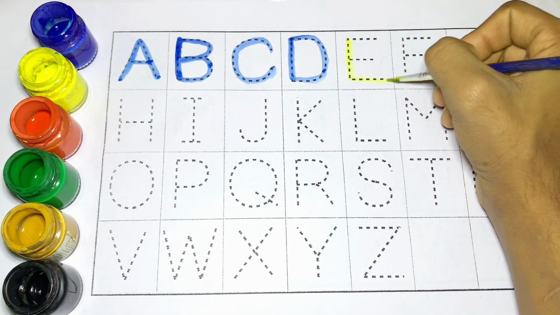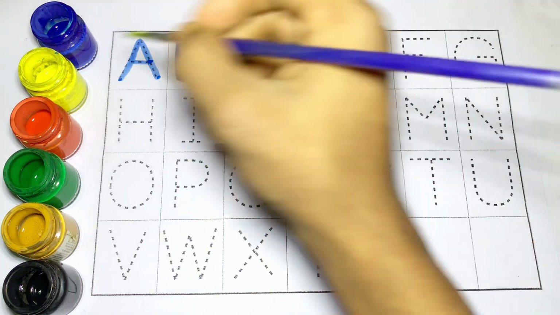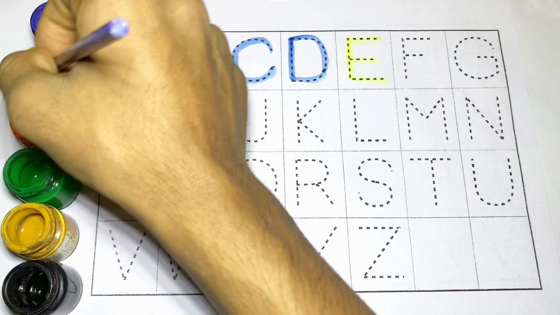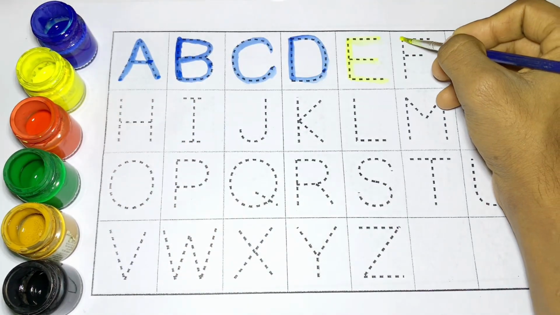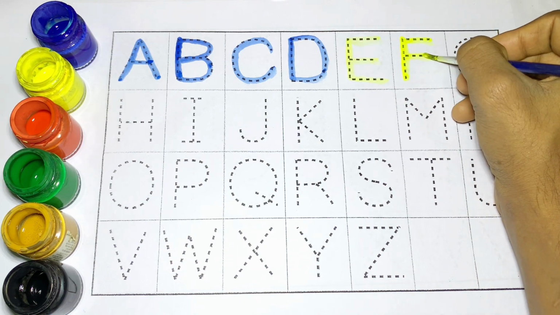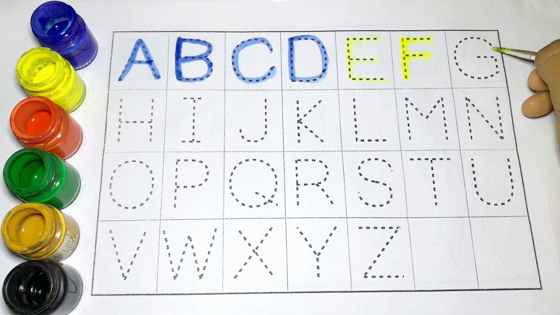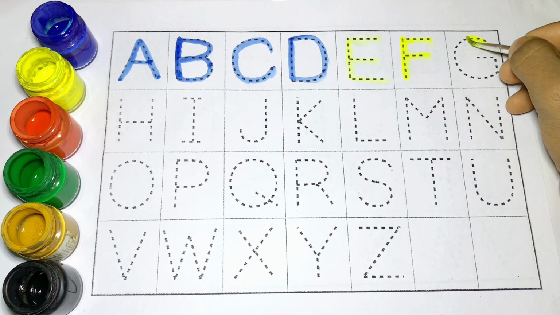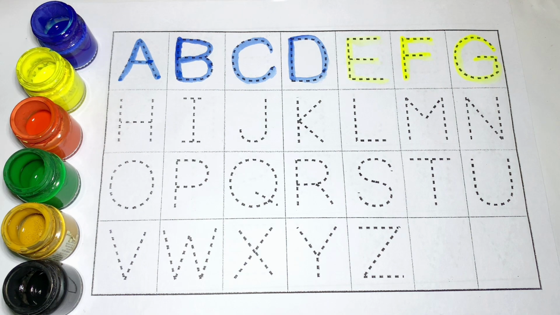Yellow color. Kids again use yellow color and draw F. F for fish. F for fan. Kids now draw G. G for goat. G for glass. Kids now draw H. H for hand.